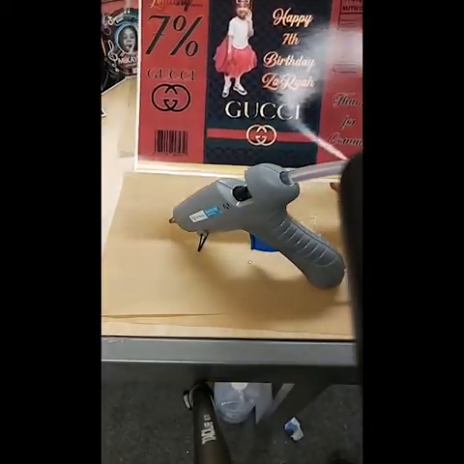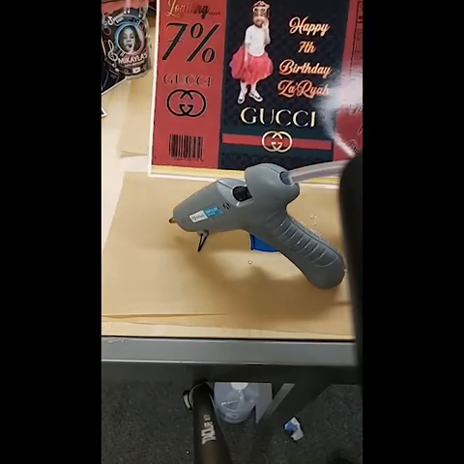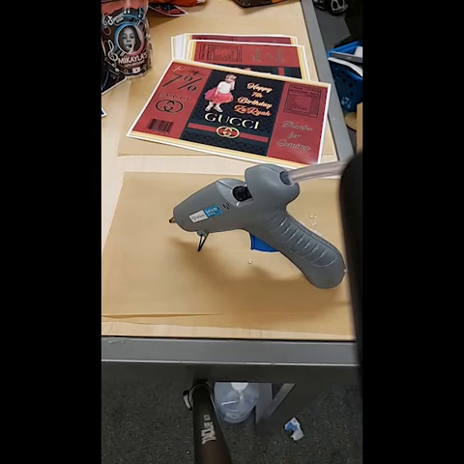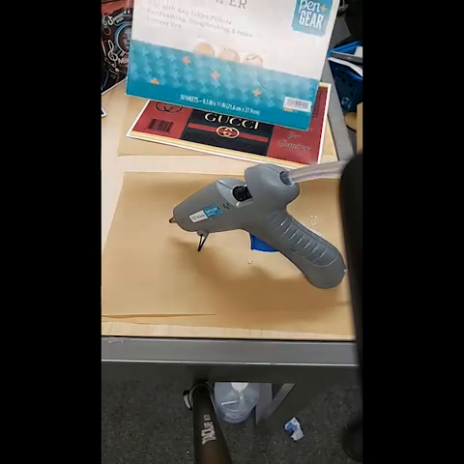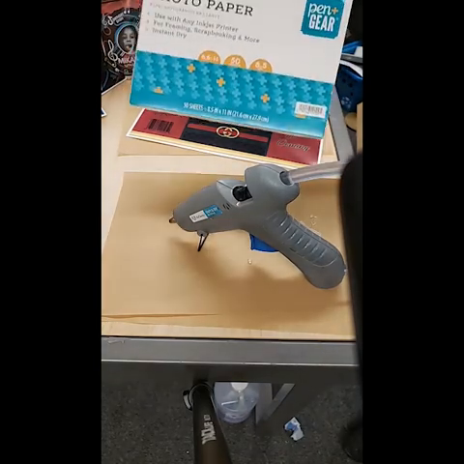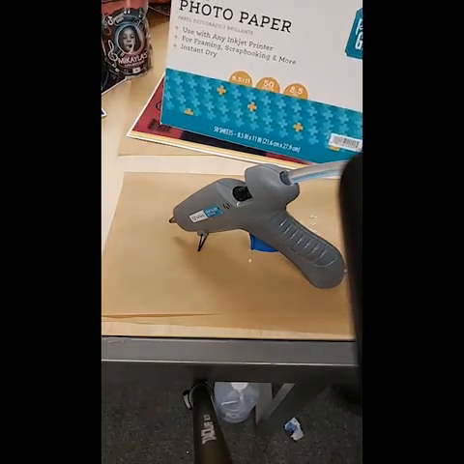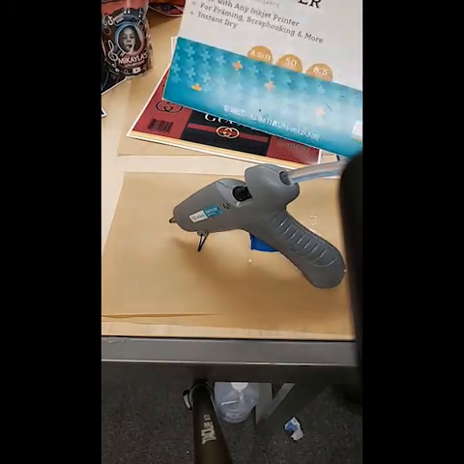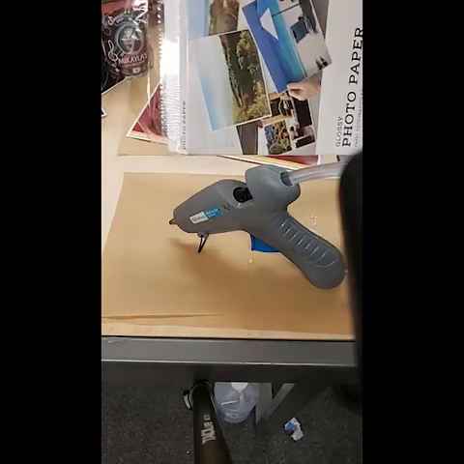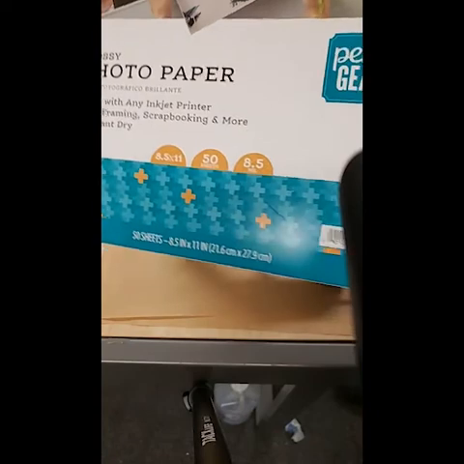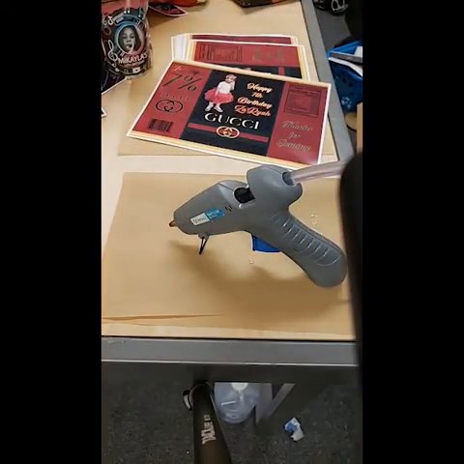This is photo paper that I purchased from Walmart. Let me show you the package. This is the one that this is. It comes in 50. This one has 50 sheets. But I buy a bigger pack now, like I think 100 or 150 sheets for like $20. But this is the package that I get. It's the Pen Gear brand from Walmart.